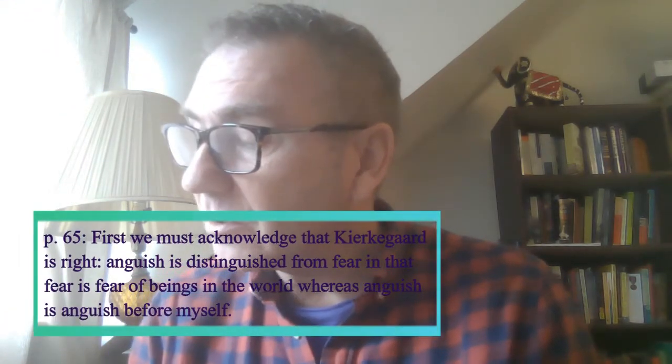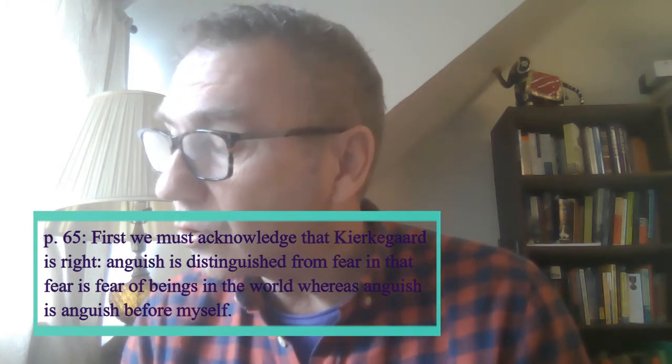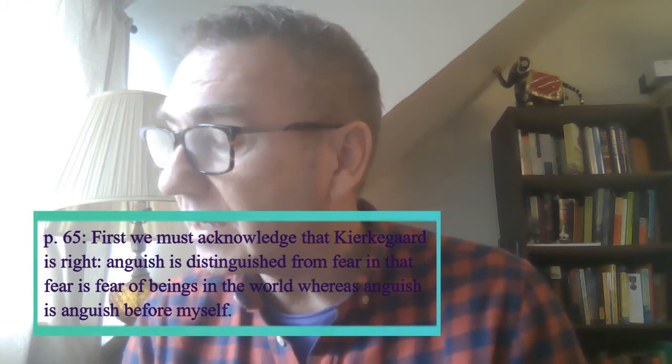But here he does bring it up in the context of talking about freedom, but for a different purpose, because he wants to distinguish it from anguish. And so that's what we're really going to talk about. That's going to be our real subject. But let me just go through a little bit of this paragraph, because I think this paragraph that straddles pages 65 to 66 in our translation is a really, really wonderful paragraph. So he says, first we must acknowledge that Kierkegaard is right. Anguish is distinguished from fear in that fear is fear of beings in the world, whereas anguish is anguish before myself. And then he gives some examples. And so he says, think about falling.